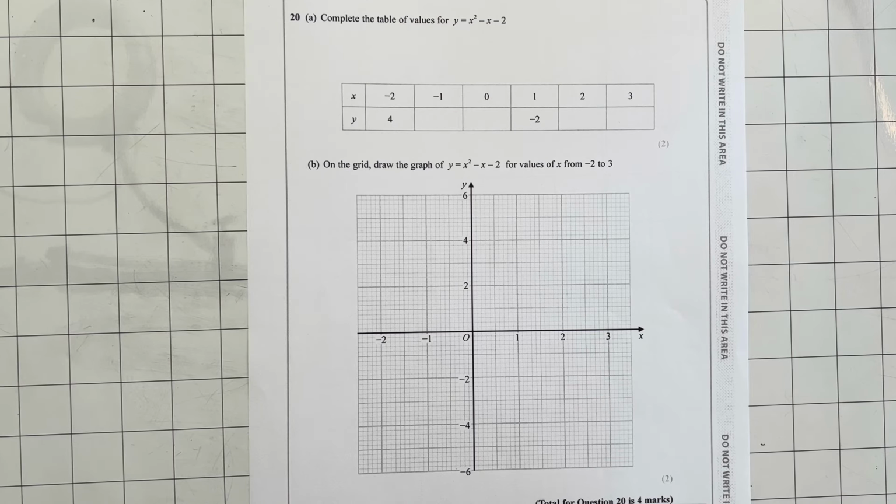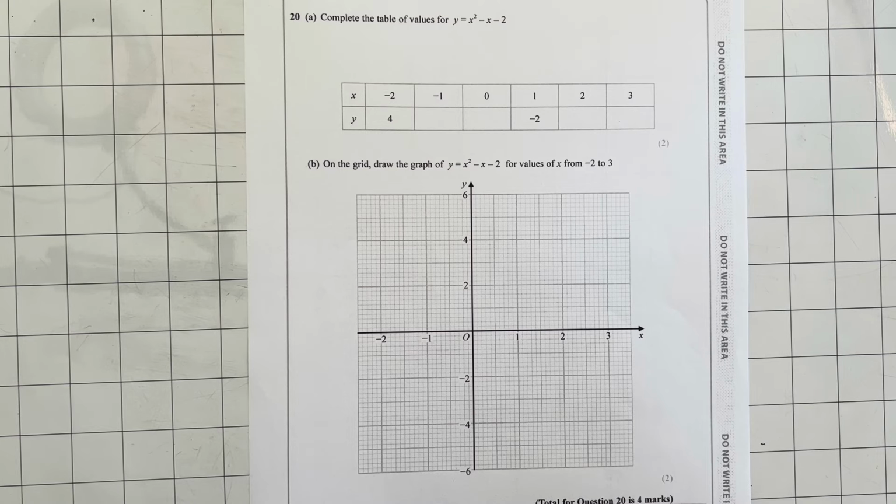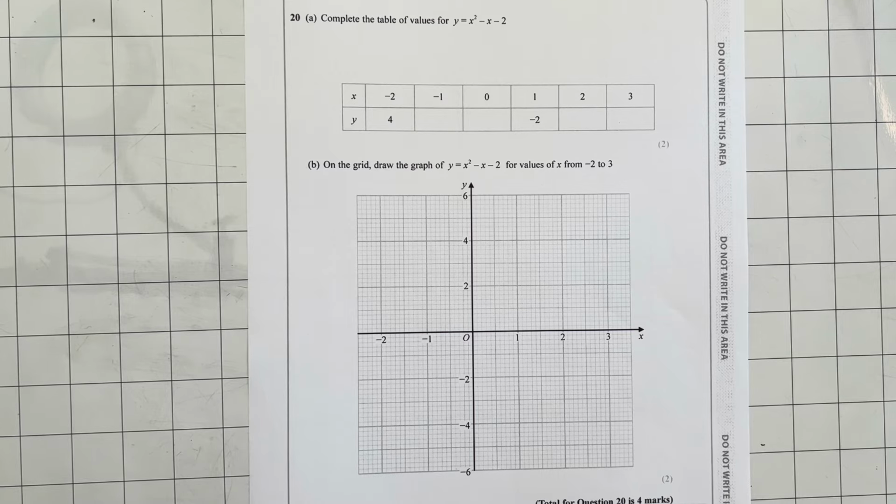Hello, this is question 20 from the Foundation Paper 2 in November 2023. Part A asks us to complete the table of values for the given equation, and Part B asks us to draw the graph of the given equation. Pause the video, attempt to answer the question, return to play the video to see the solution and where the marks are awarded.